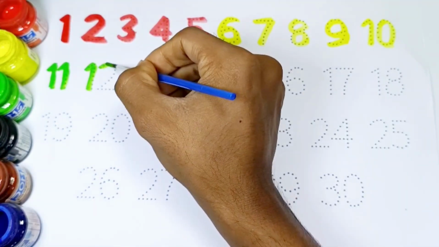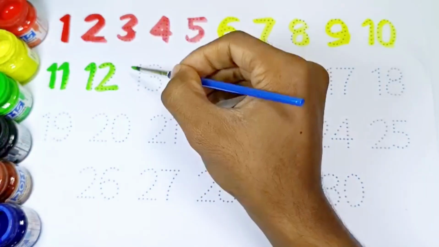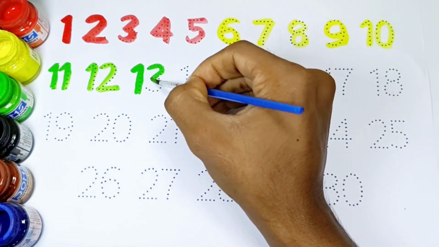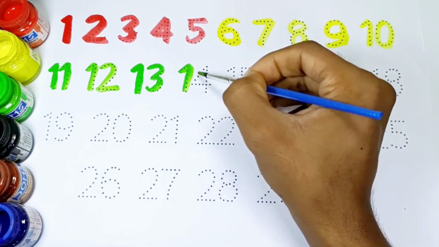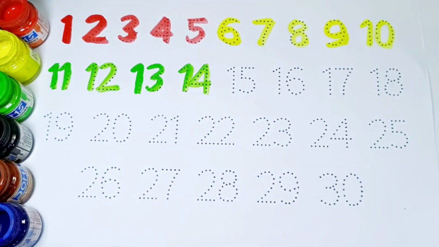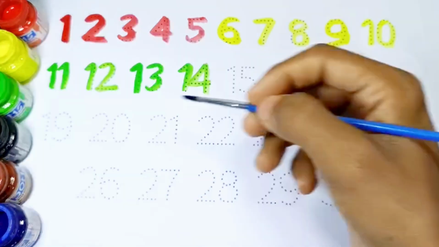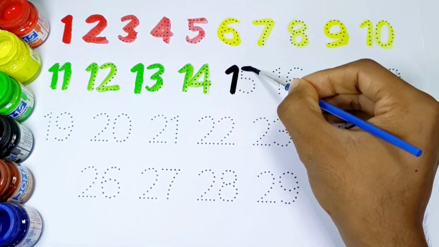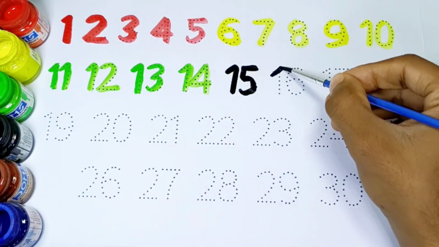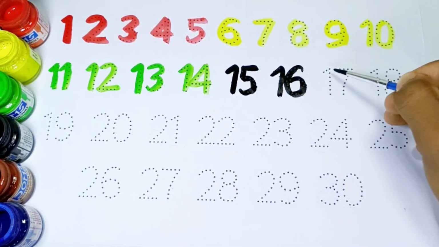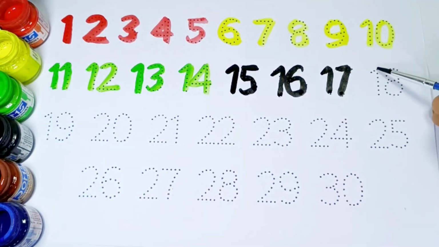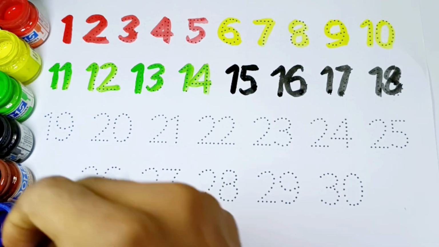11, 12, 13, 14. Now you draw 15 and use black color. 15, 16, 17, 18. Now you draw 19 and use brown color.